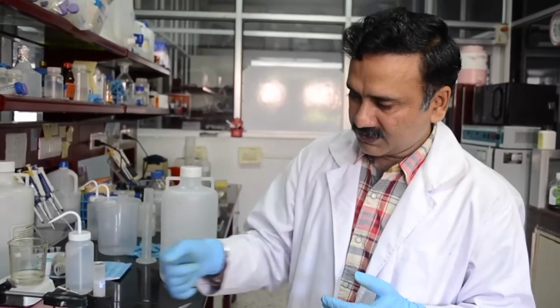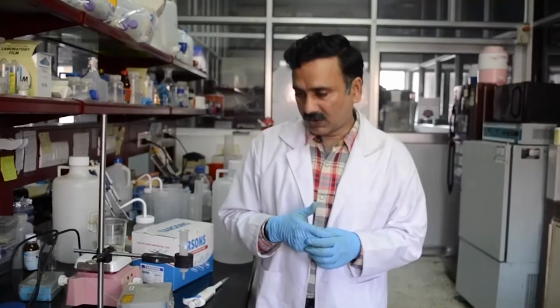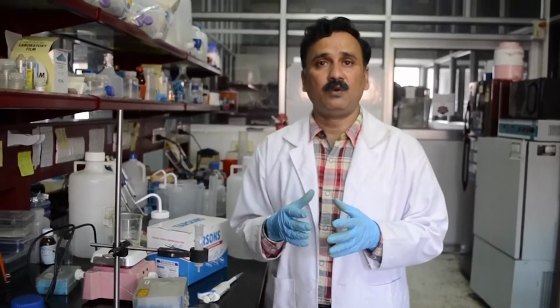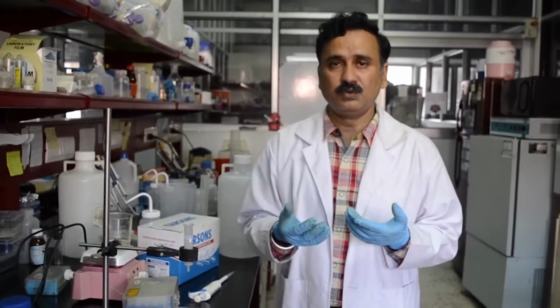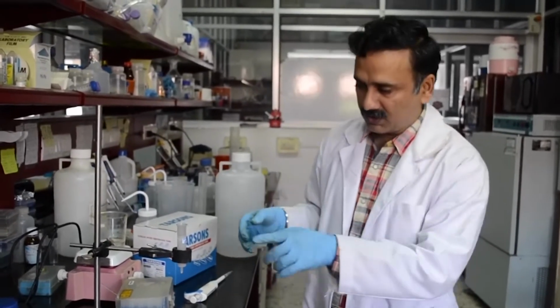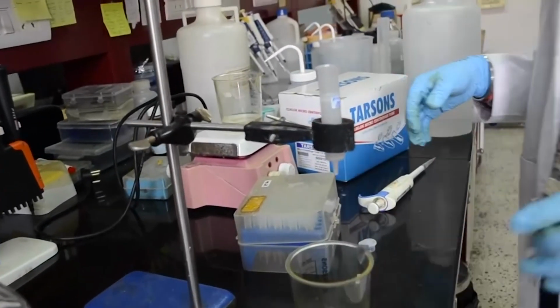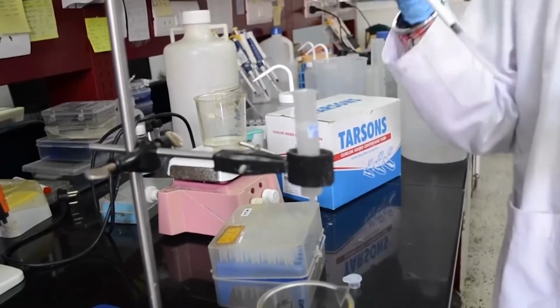So let's first do the equilibration, and then we are going to load the sample, and then we are going to tell you the further downstream procedures. Now we have equilibrated the column with 4 to 5 column volumes of the water or the buffer in which you want to do the buffer exchange of your protein. What you see is the level is going to the disk, and in between you have to prepare the sample.